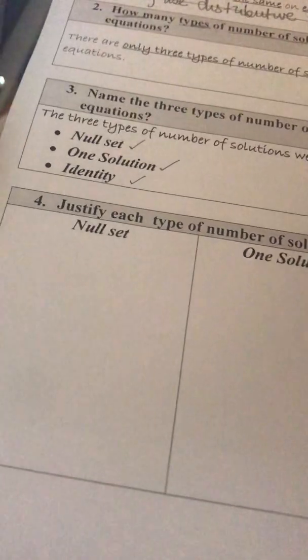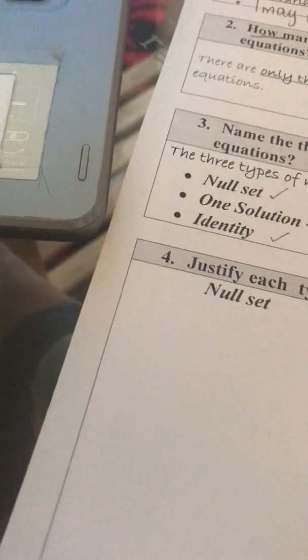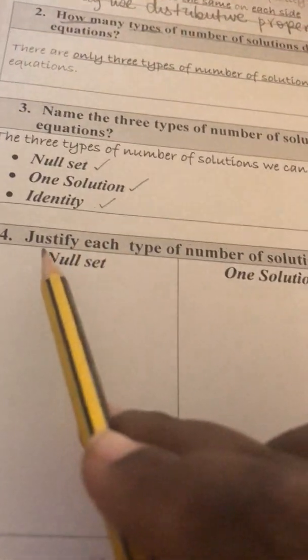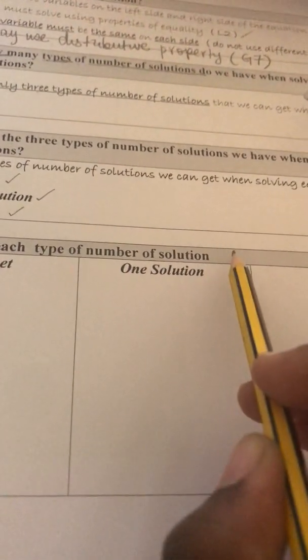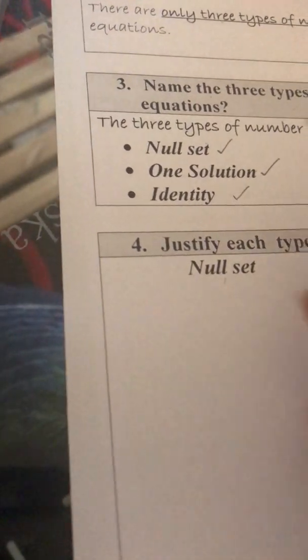Okay, now you need to know what I mean by null set. How does it look? How will you know? You need to know this. What does it mean when you say you have a null set? What does that mean? You need to be able to explain that, okay? All right. So how do you do that? So that's why I wrote this question. Justify each type of solution.